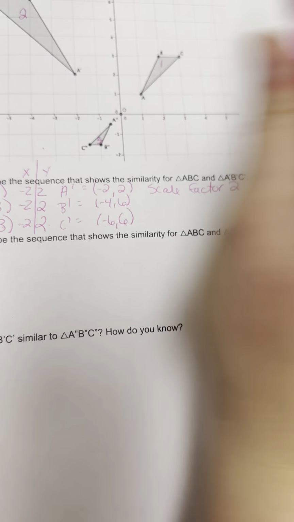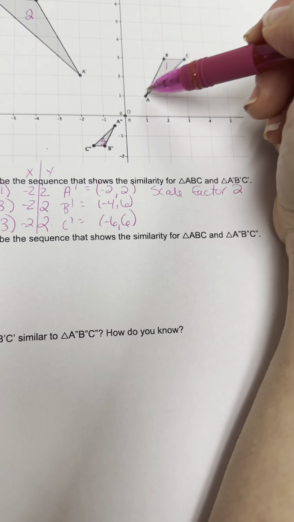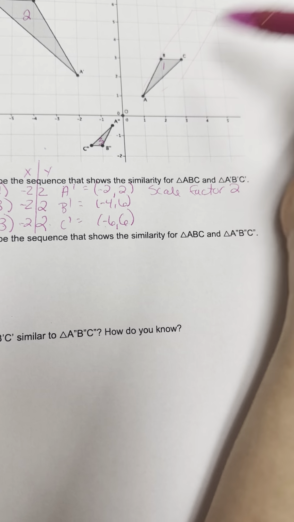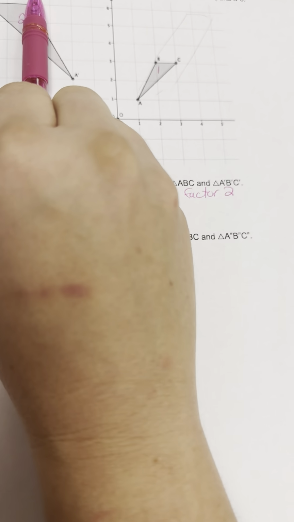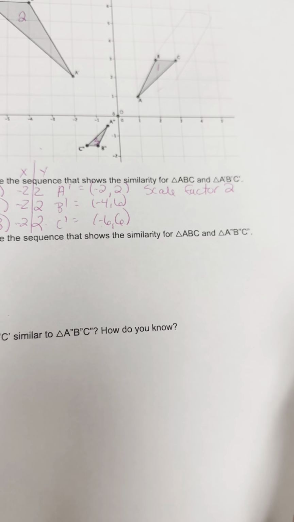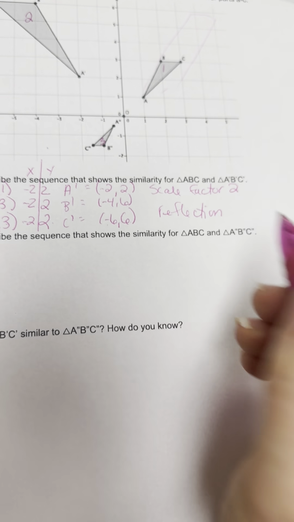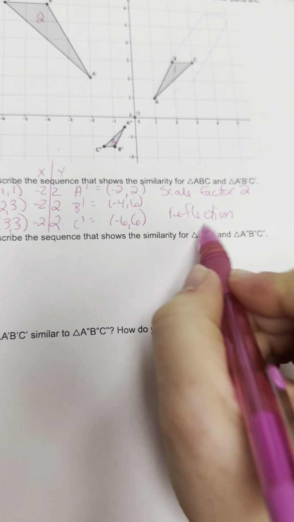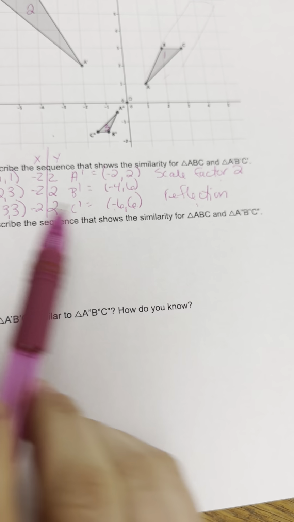Since I know my scale factor is 2, that would actually create a triangle over here. But my triangle is this way. Since B and B are facing each other and C are farther apart, I have a reflection. So I have a scale factor of 2 and a reflection. That gets me from triangle 1 to triangle 2.